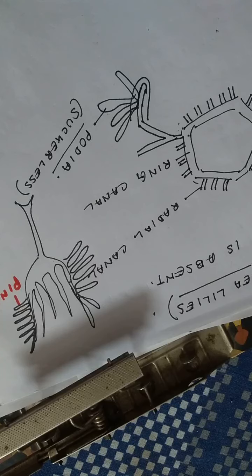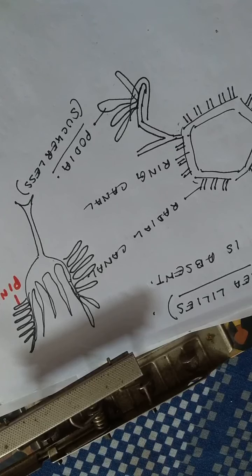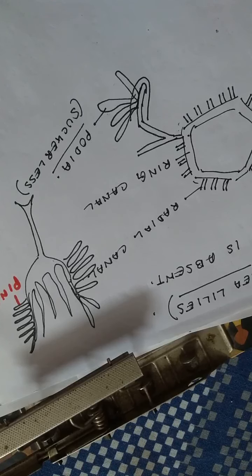The radial canals are branched in some cases, that is bifurcated as I told you, and they also have the side branches which give their podia to the pinnules. The podia are suckerless. This water vascular system in crinoidea basically functions as a feeding and sensory organ.